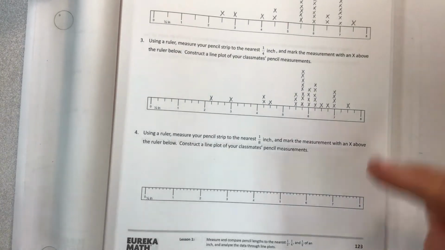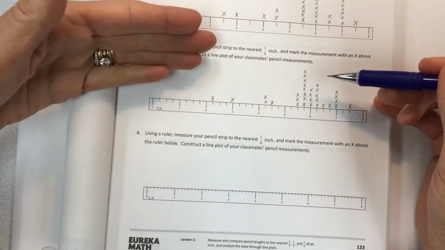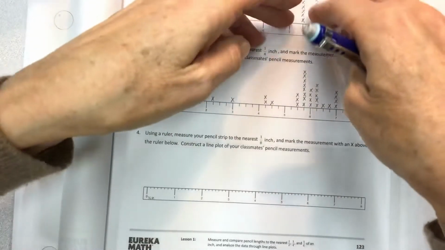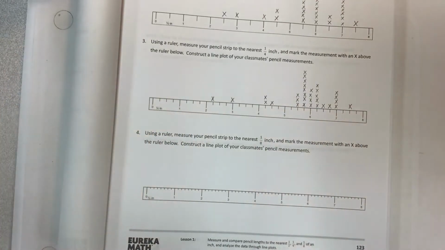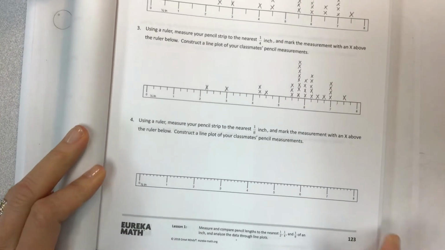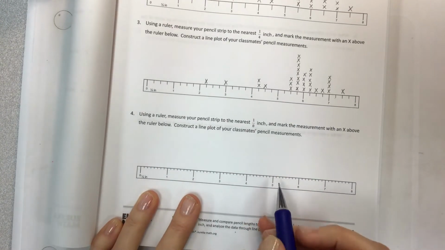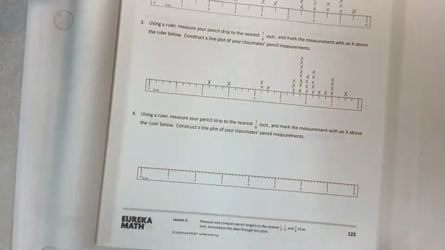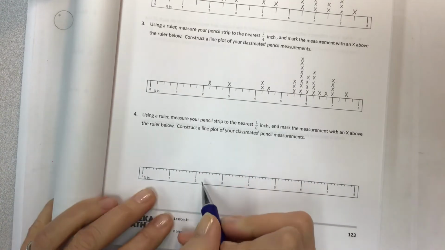Moving right along, what you might have noticed is that we had a few big spikes at the top. As we offer more options, those big tall spikes kind of filter down and they fill in these more precise measurements. Now, we're going to take a look at this final ruler at the bottom, which has twice as many options for us, which means our data will change even more. These amounts, these increments are in eighths. So let's take our eighths.